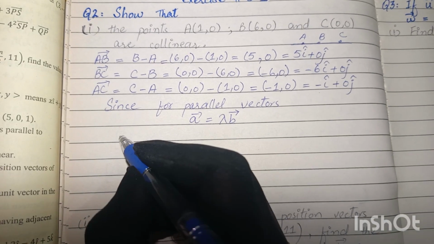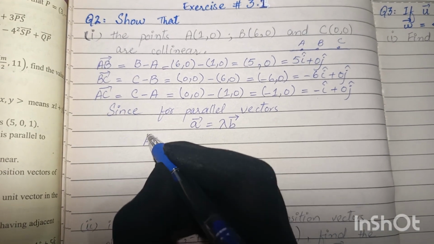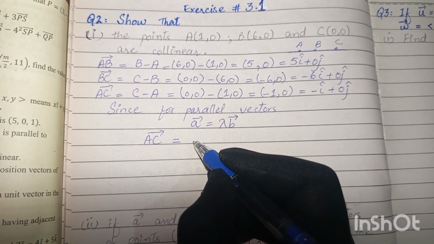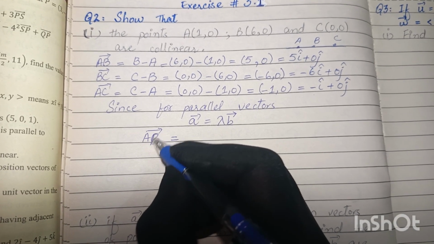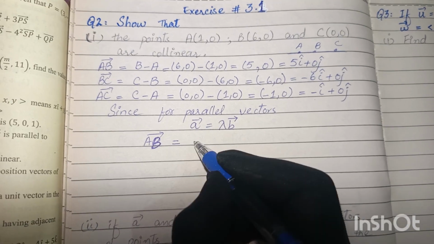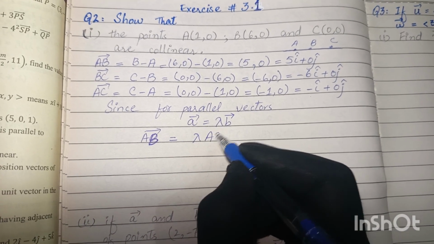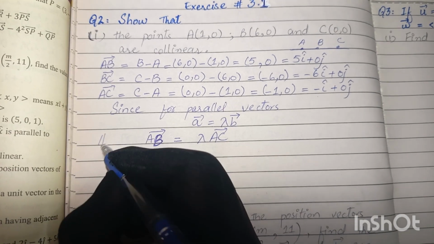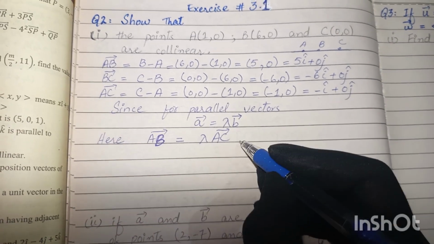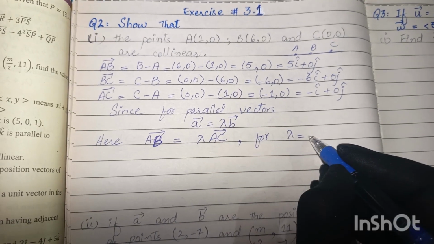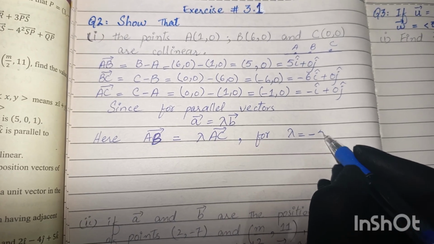For example, AB is equal to lambda times AC, for lambda equal to minus 5.